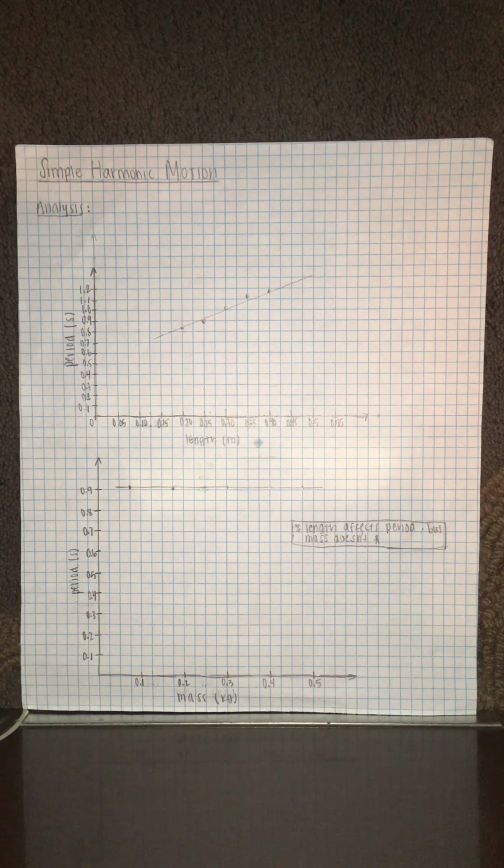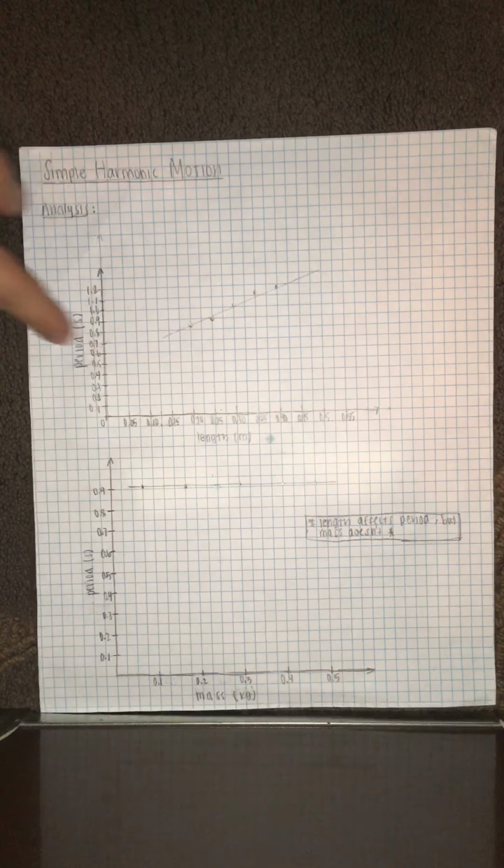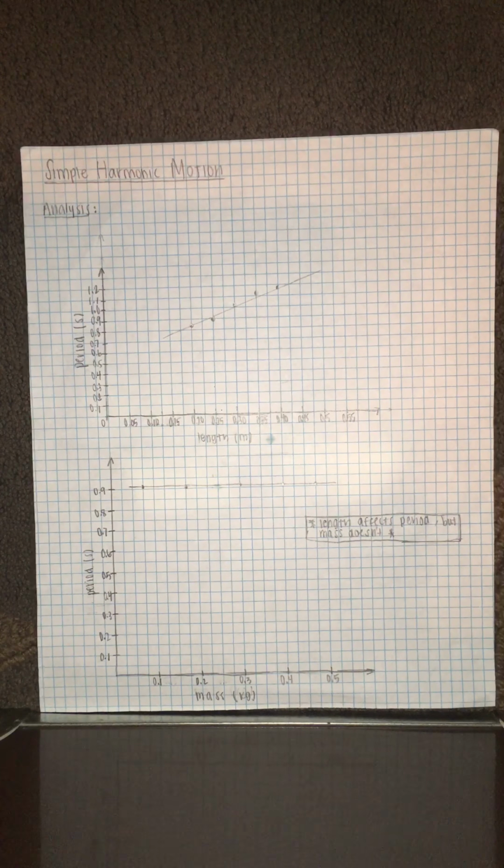So after we got all of our data, we went to our analysis and we graphed both different sets of data. For the first one, we graphed length versus period. Period referring to the amount of time it takes for one cycle.